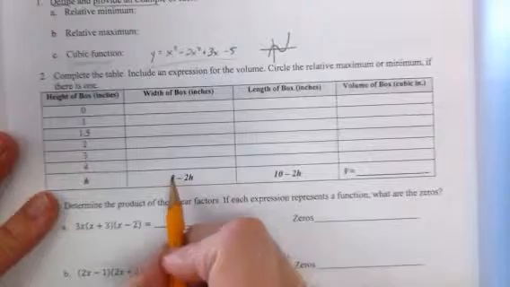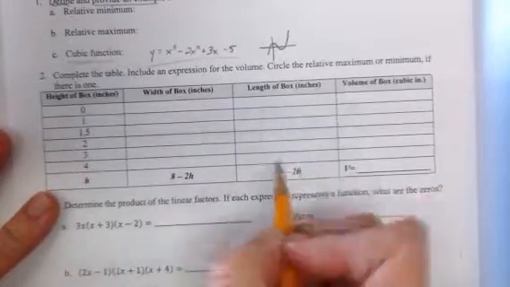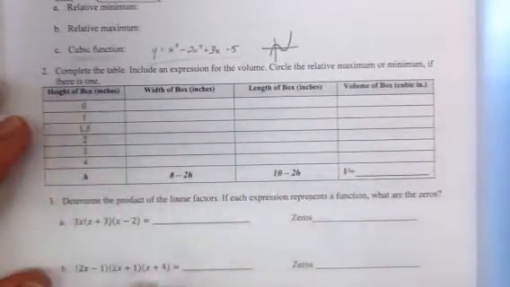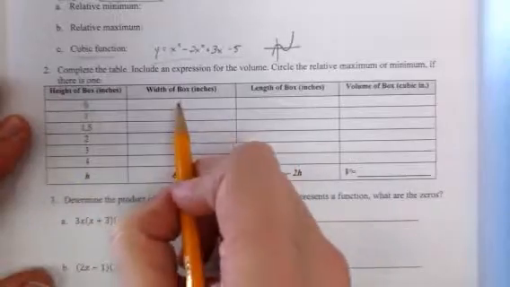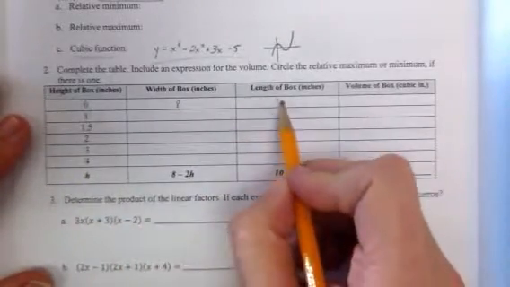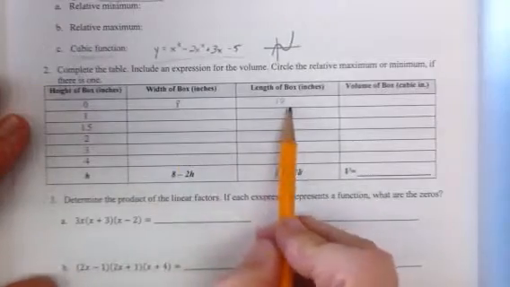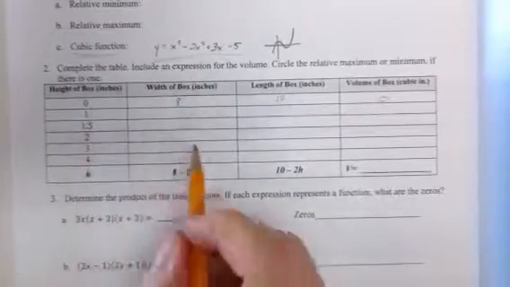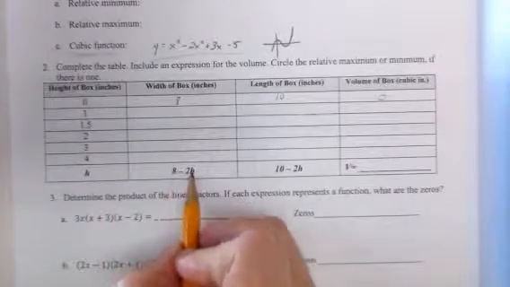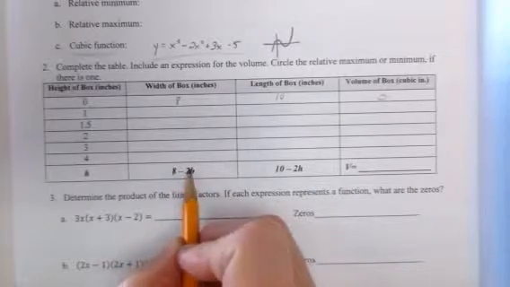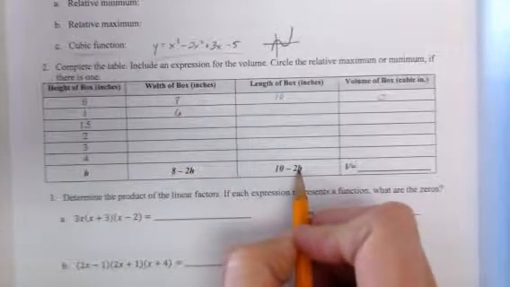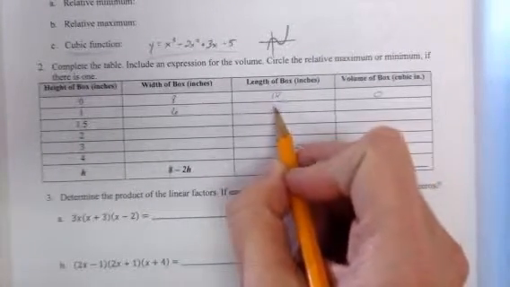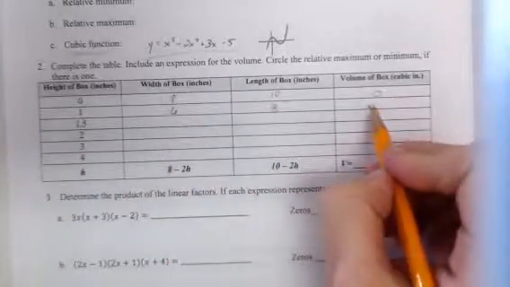So you can tell that the width of the box must be 8 inches, and the length of the original flat cardboard must be 10. If I don't take any of the little squares out, I'm going to have 8 here and 10 here. But I'm also not going to have any volume because it's just going to be lying flat. If I have a height of 1, then I'm going to be taking 1 inch off of this 8 inches on either side, so that leaves me 6 here, and that leaves me 10 minus 2 here. So 1 times 6 times 8 is 48.